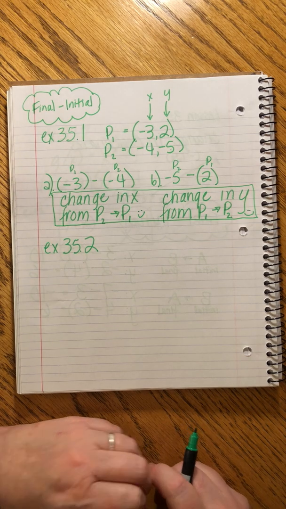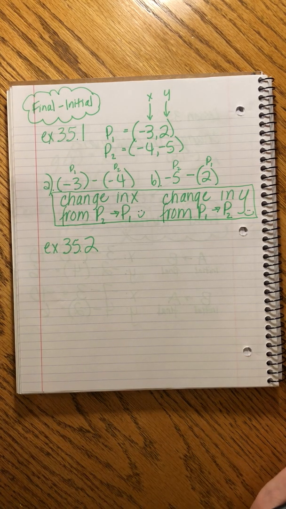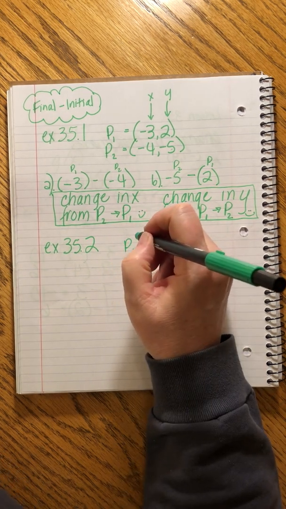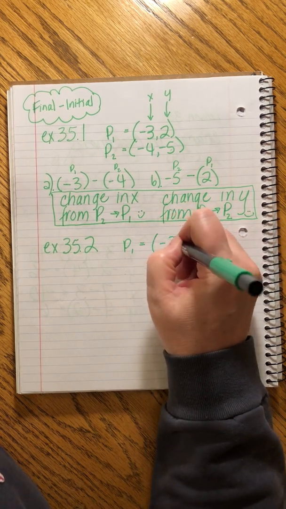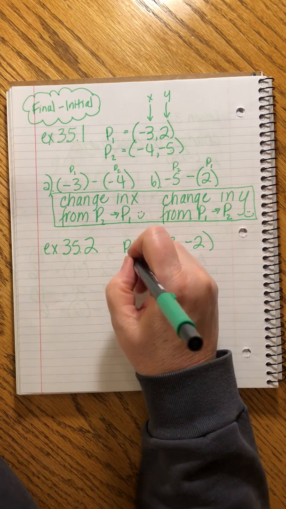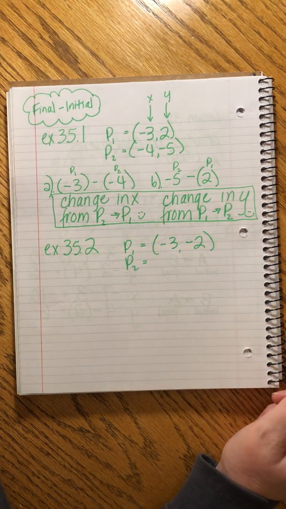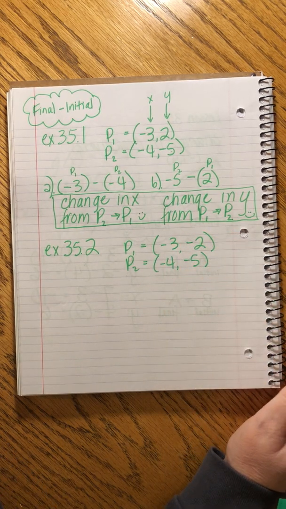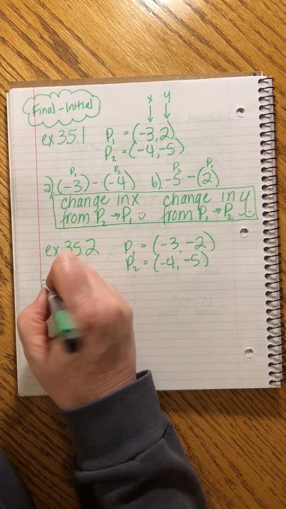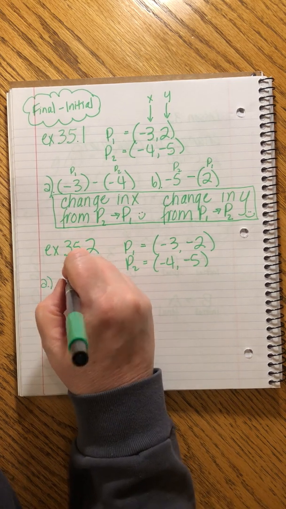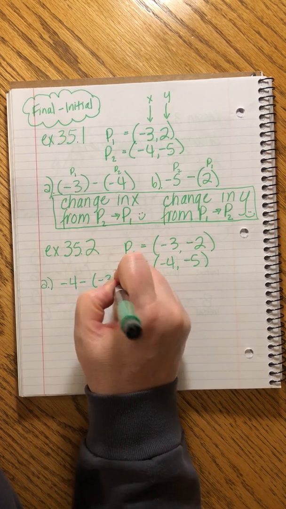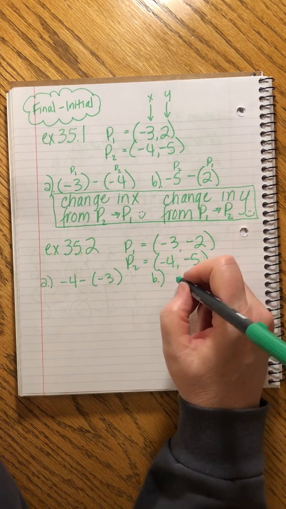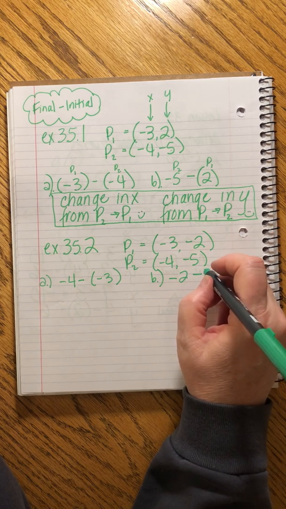Ready? This one says, if the coordinates of P1 are -3, -2, and P2 is -4, -5, what do we represent by this calculation, and what do we represent by this calculation?